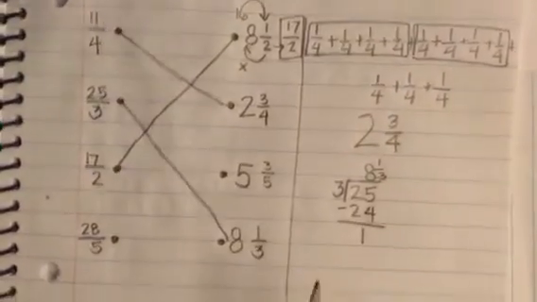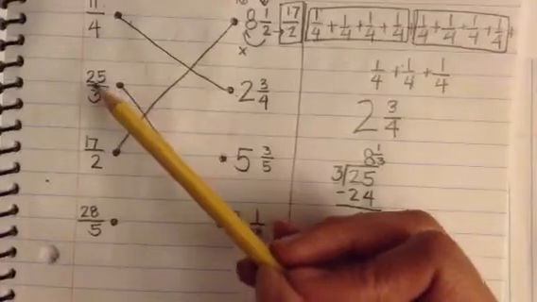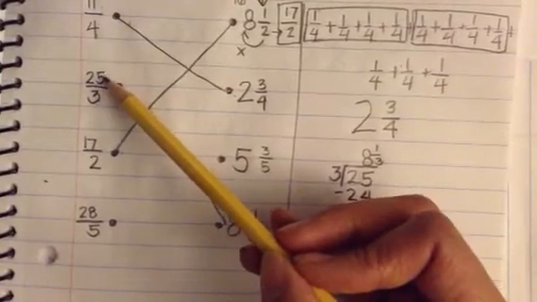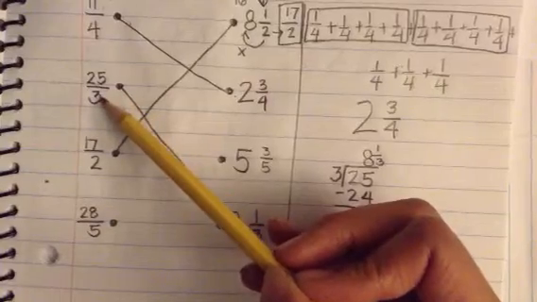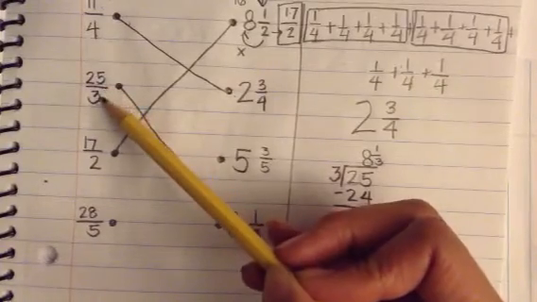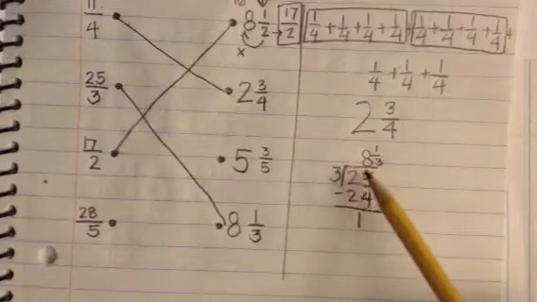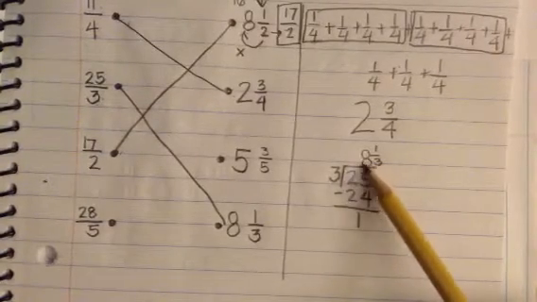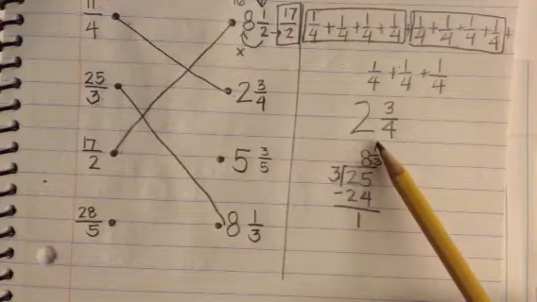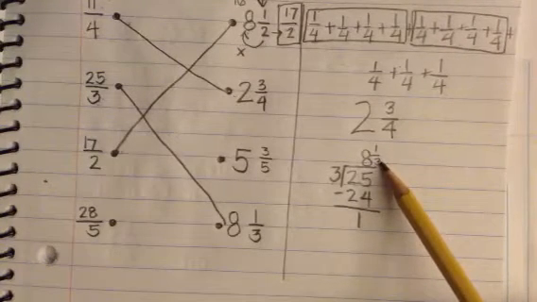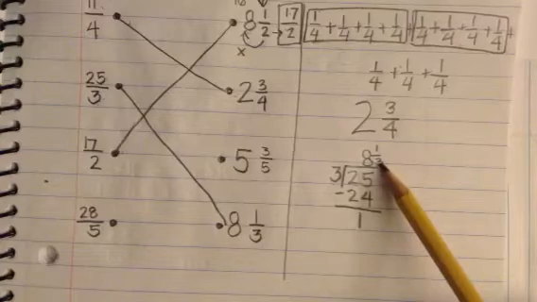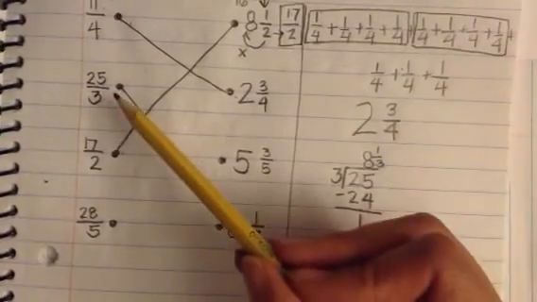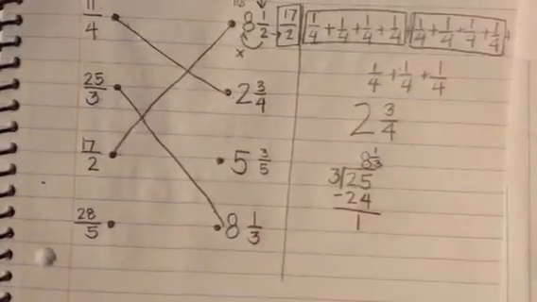And then the last strategy I showed you was just simply dividing the numerator by the denominator, because a fraction really just means 25 divided by 3, or the numerator divided by the denominator. And we did that work over here, 25 divided by 3. We found out it was 8. Our remainder became our numerator, and our fraction's denominator stayed the same. It was still a 3. Okay, so 25 thirds became 8 1/3.